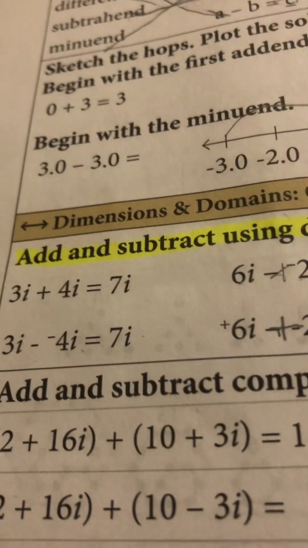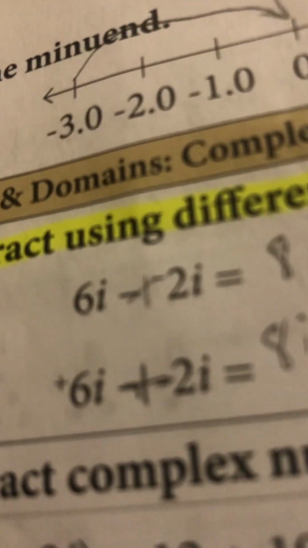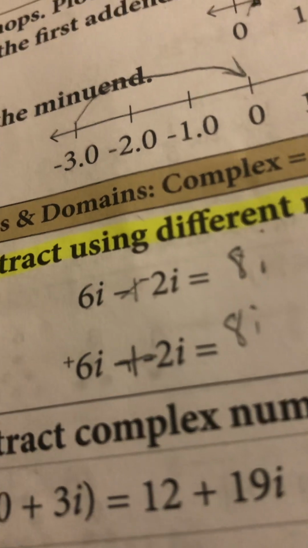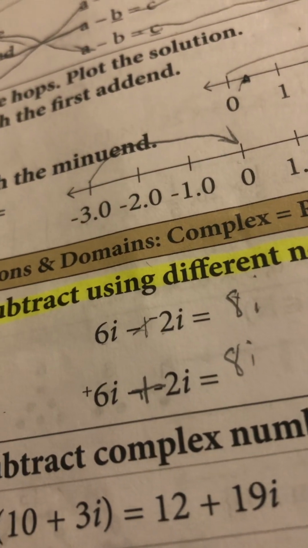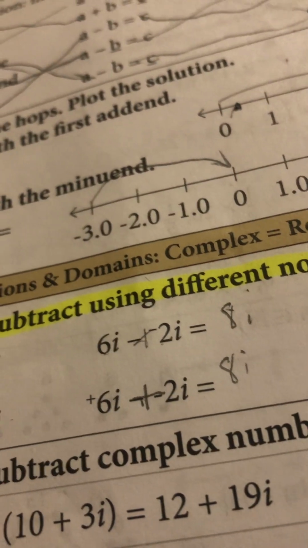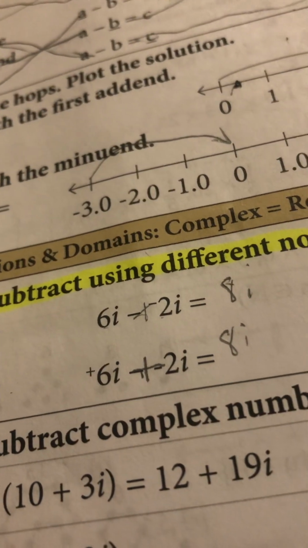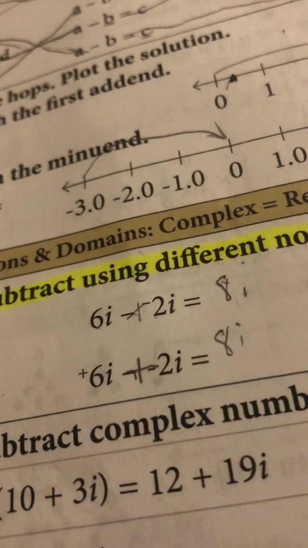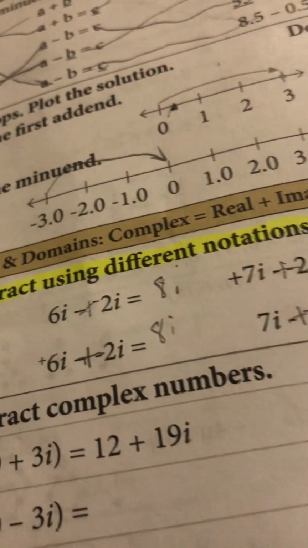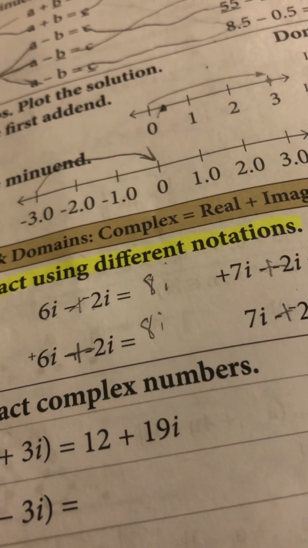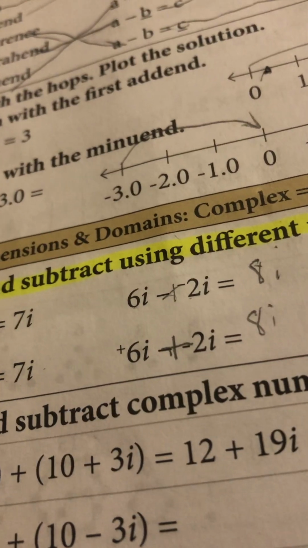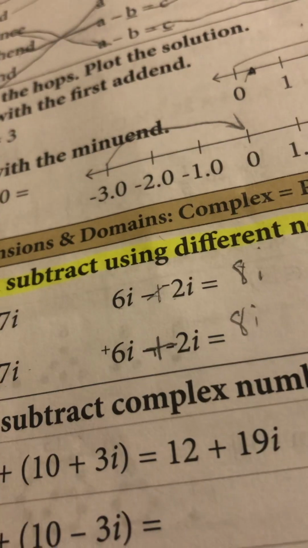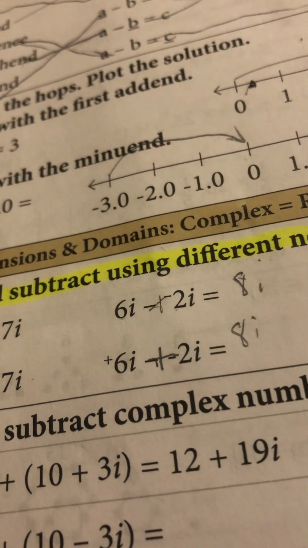And while he was doing it, he was saying, what is that, Mom? Why is there a negative up top on the 6i minus negative 2i? And so I Googled it just to make sure I was correct. And they're just showing you how to use different notations. So don't freak out about it. And you know, most likely, that two negatives make a positive.